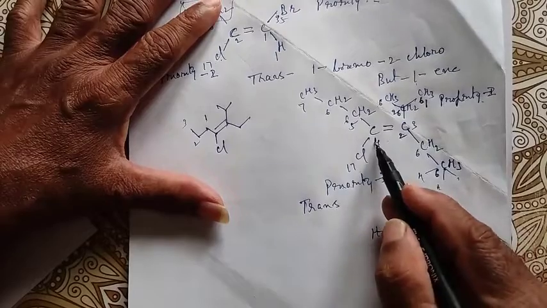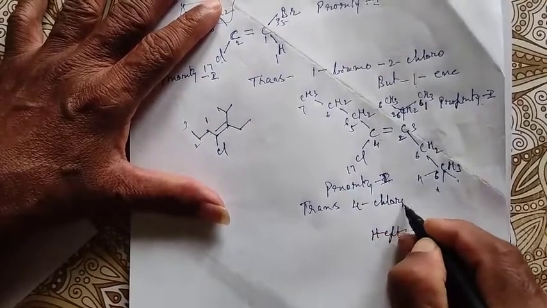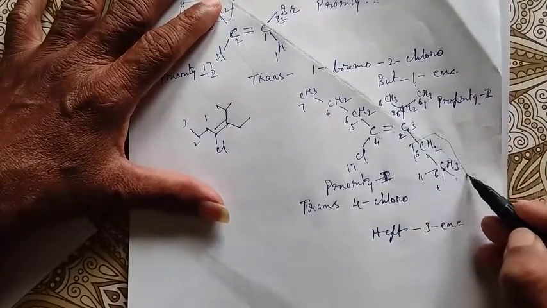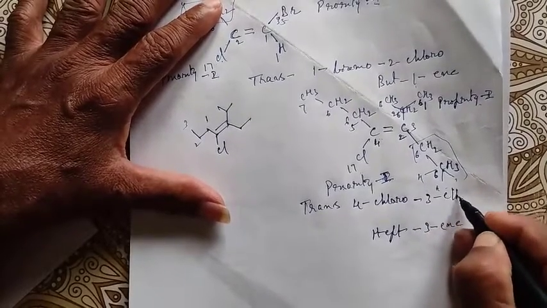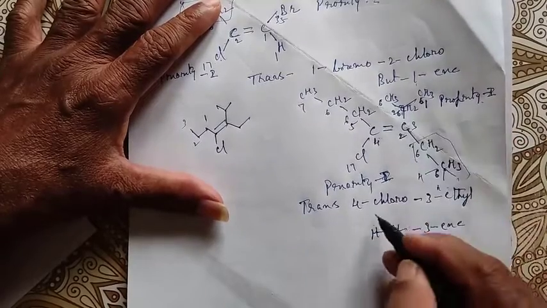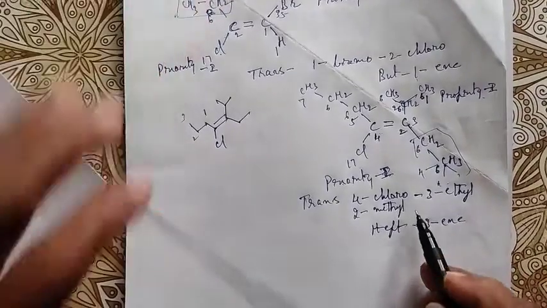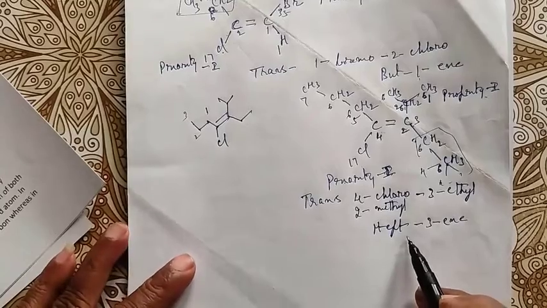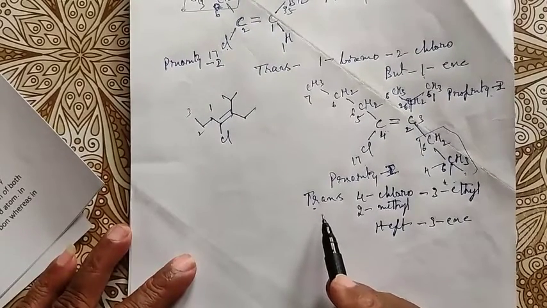The chlorine atom is present on the 4th carbon, therefore this is 4-chloro, and this is an ethyl group. Ethyl group is present on 3rd carbon, 4-chloro, 3-ethyl. Methyl group is present on 2nd carbon, therefore this is 2-methyl. So this is 4-chloro-3-ethyl-2-methylhept-3-ene, and of course, this is a trans isomer.